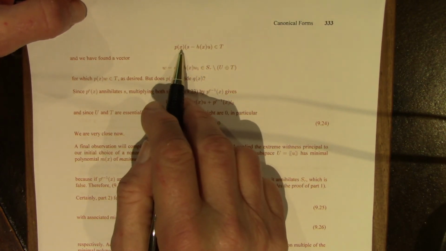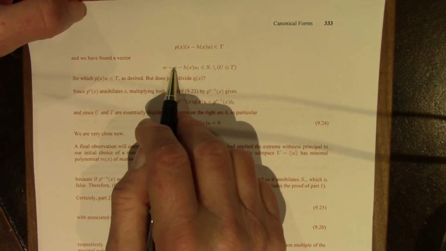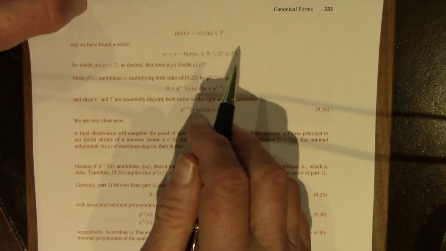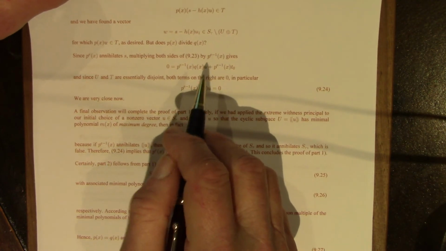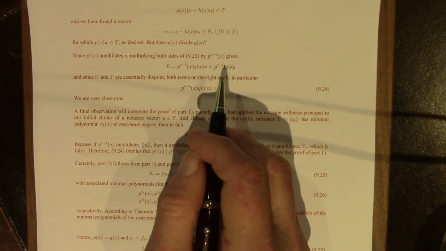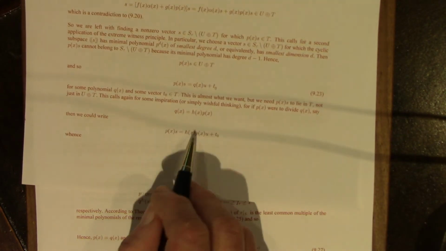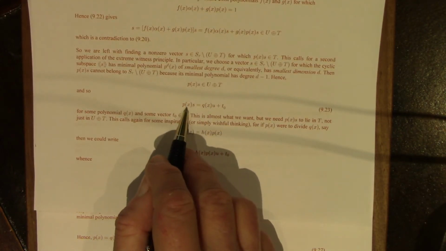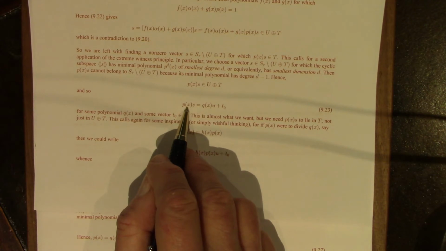And when we multiply it by p of x w, we land in T. We would be done. Okay. We would be done if q of x was divisible by p of x.